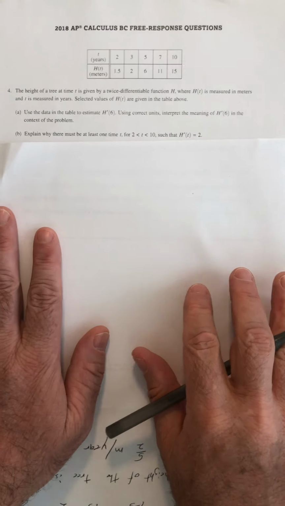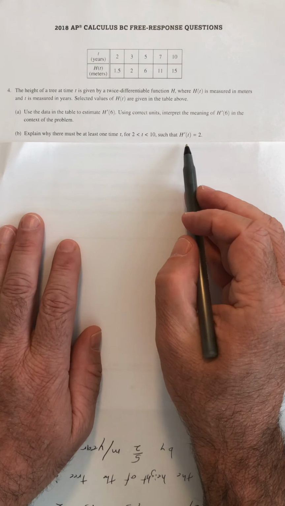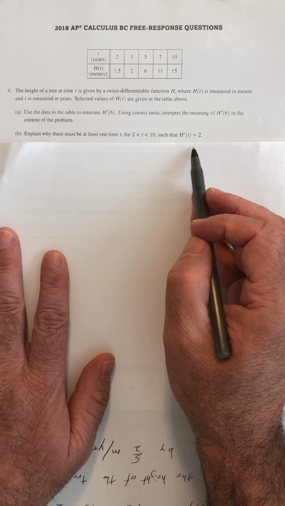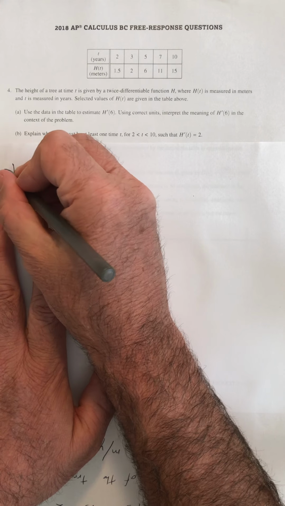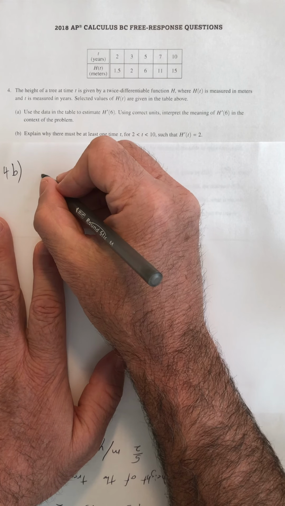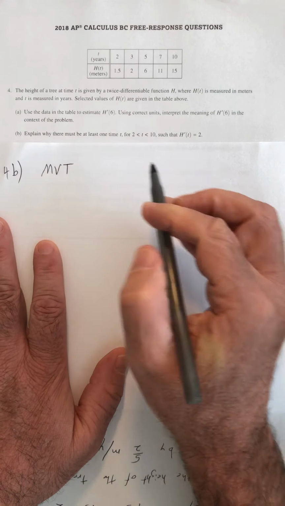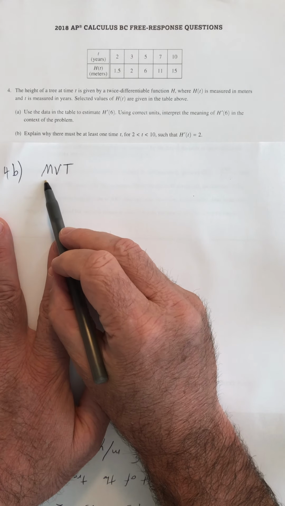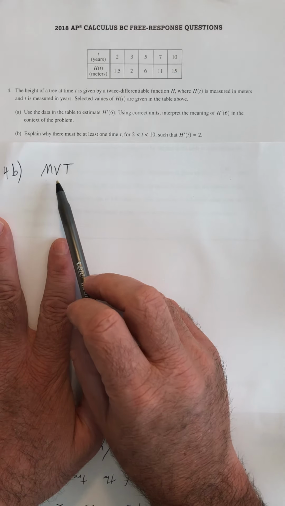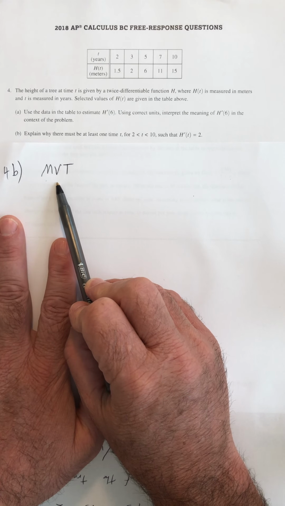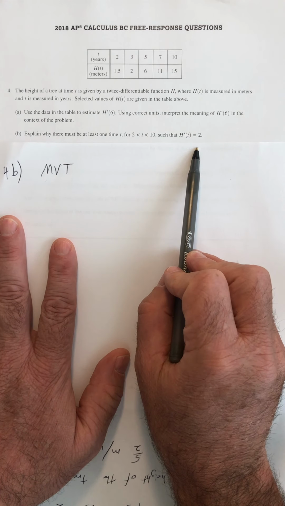All right, part B says, explain why there's one time where the derivative must be 2. That's the rate of change, must be 2. A lot of the times in a question like this, the mean value theorem is going to help you when you're looking for a slope that equals something. And so if I can find an average rate of change that's equal to 2, the mean value theorem guarantees that I've got an instantaneous rate of change equal to 2.